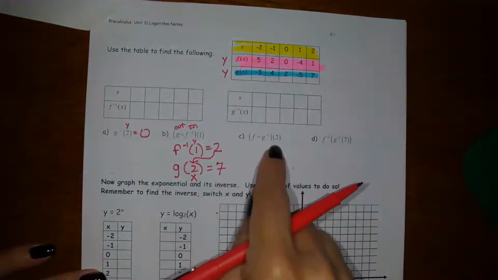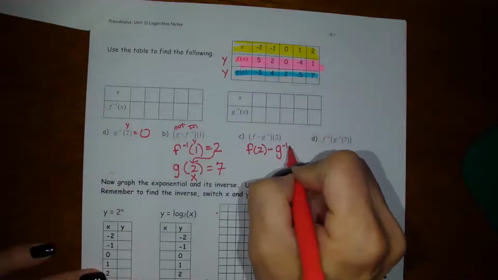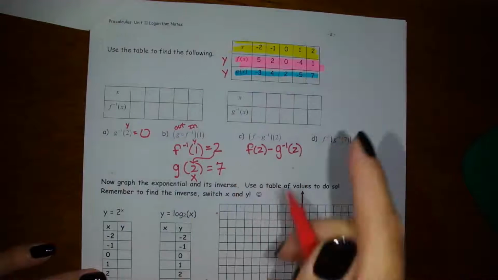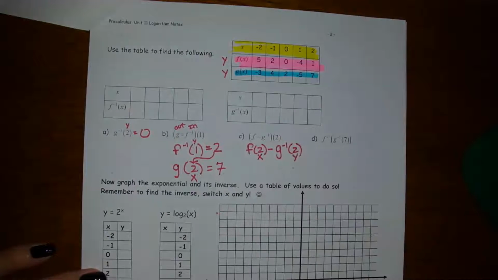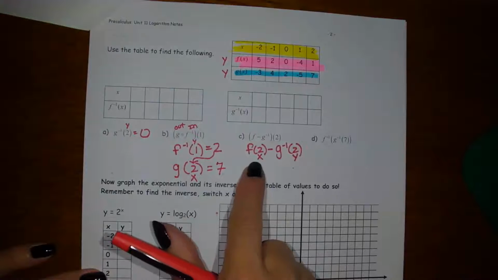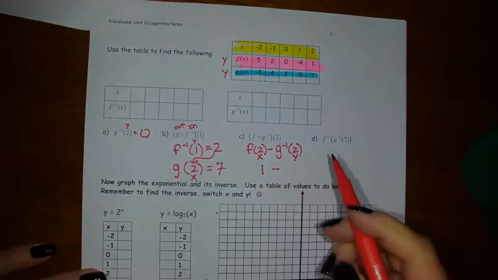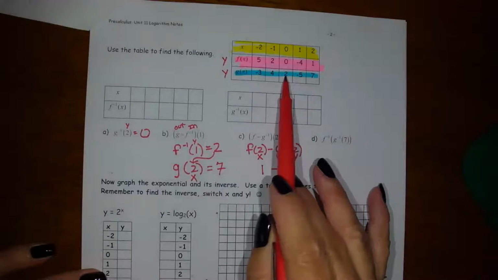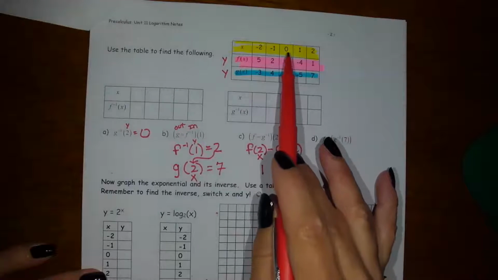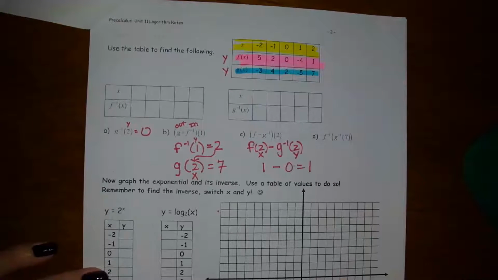Okay, this is just F of 2 minus G inverse of 2. So F of 2, that means this is an X. Inverse means this is a Y because X and Y are switched. So F of 2, go to F, that's 1. Now inverse G of 2 means you look at G's Y value of 2. And if G is 2, X is 0. Is that okay?